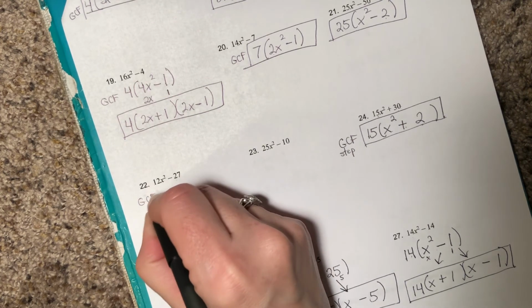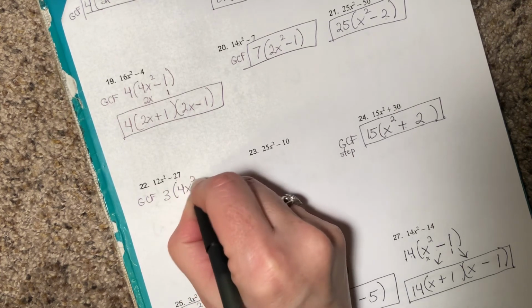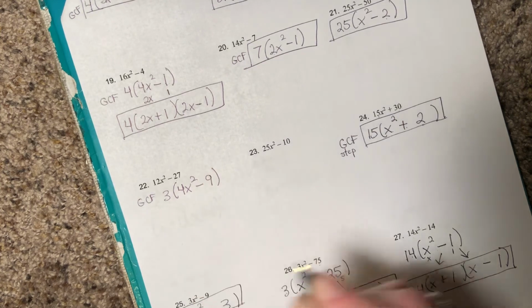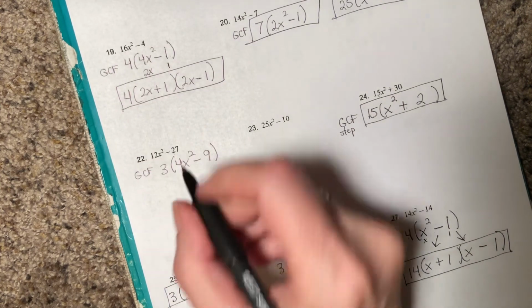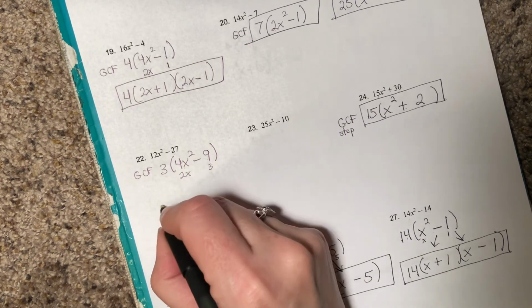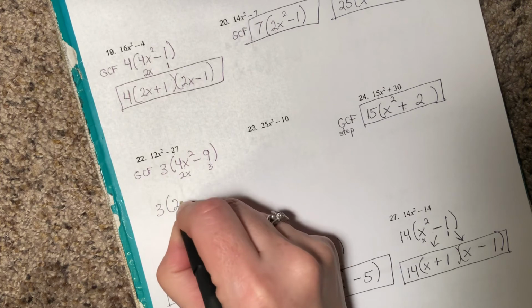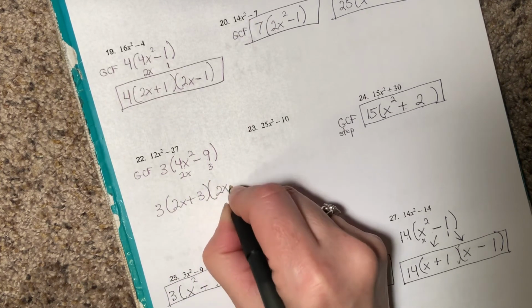So the GCF, pulling out a 3, 4x squared minus 9. Step 1. Now step 2, this is the difference between two squares. Here are the square roots. So it's 3, 2x plus 3, 2x minus 3.